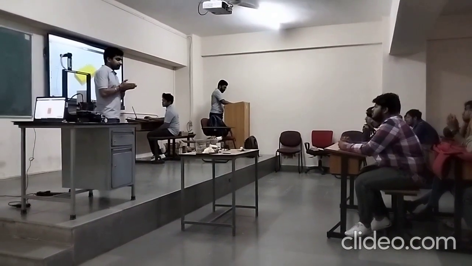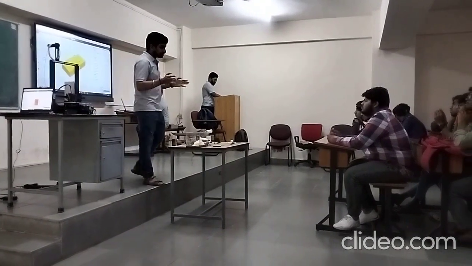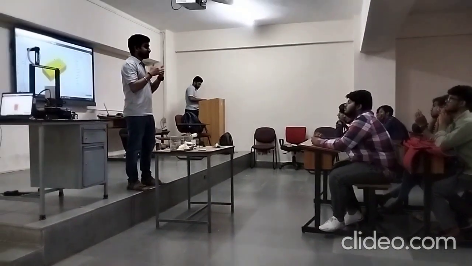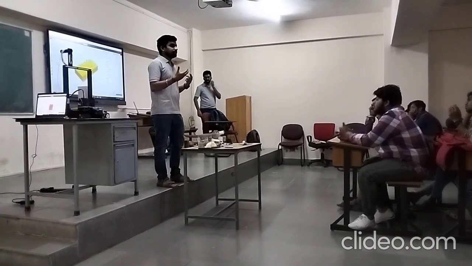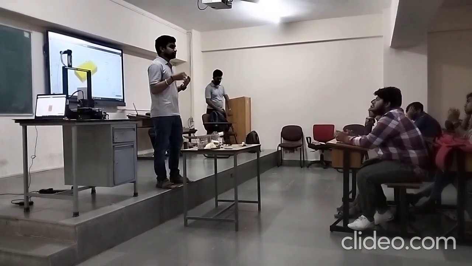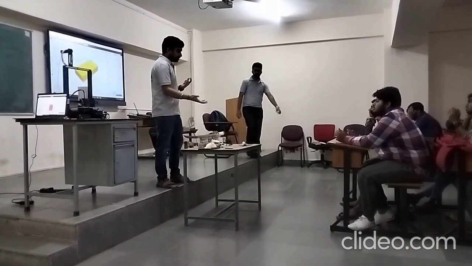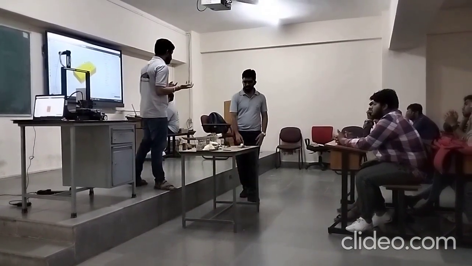So we will divide parts into two different types. One is a functional part which needs strength. The second one is the aesthetic part, which needs a good look, which is used maybe for some kind of ornamental purposes, something like that.